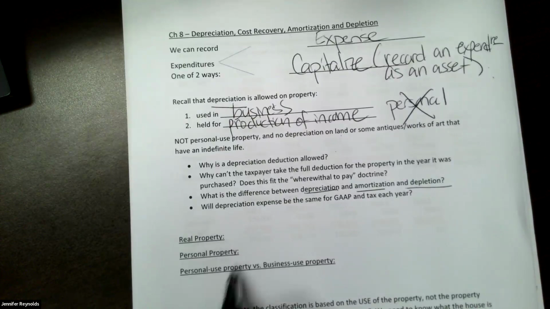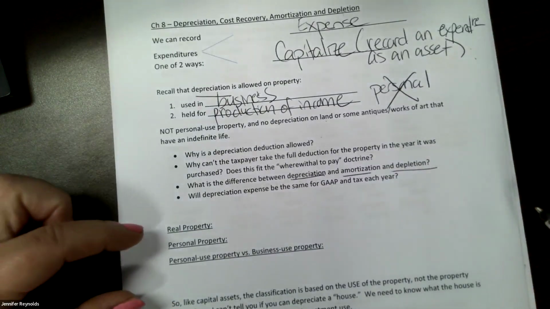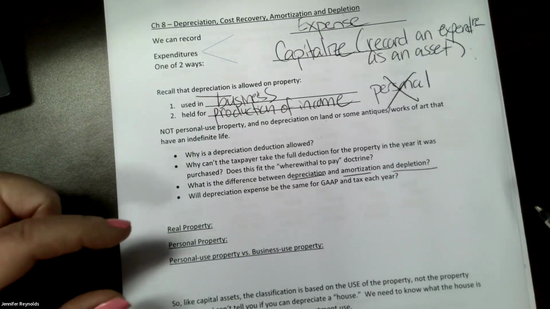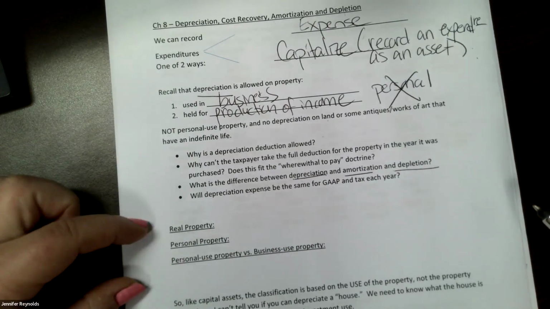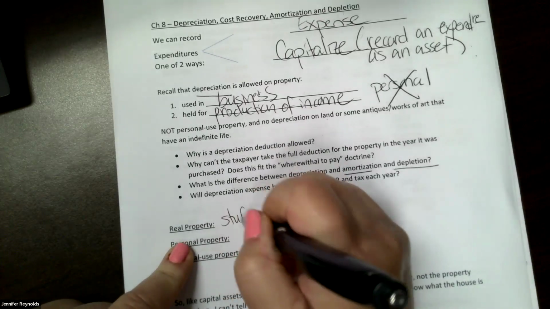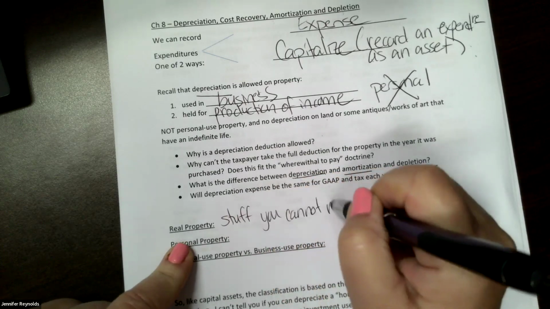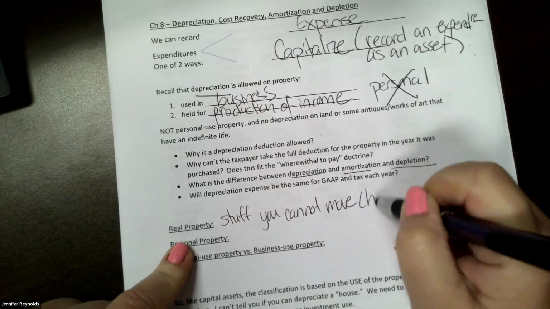Okay, this is new to a lot of you guys, so I want you to really understand this because, again, these are just business terms. These aren't accounting terms. These are business terms everybody should know. Real property is, you can read about it. Here's my definition: stuff you cannot move. What would an example be?